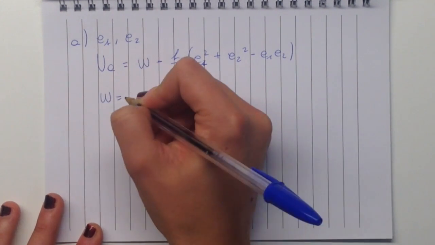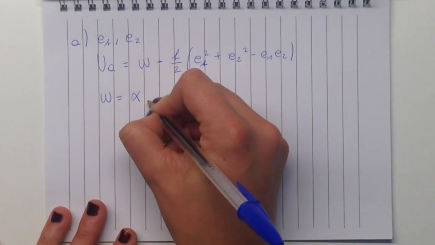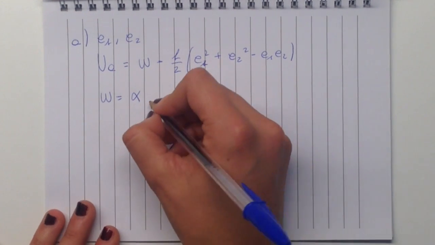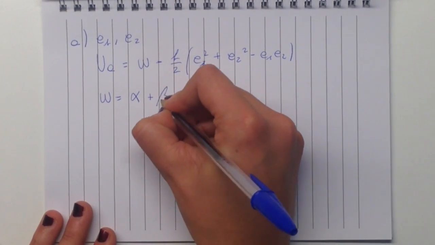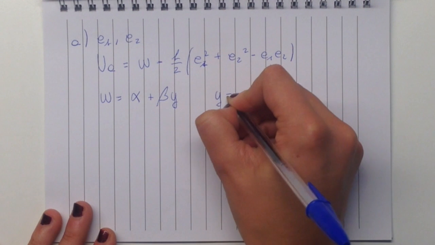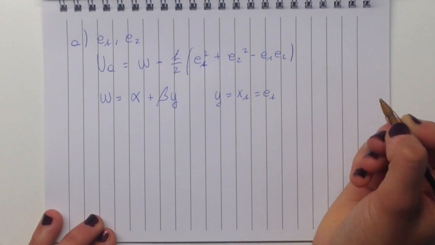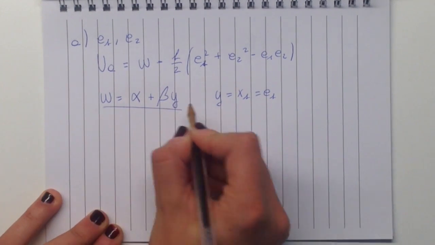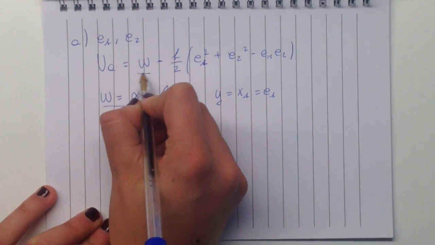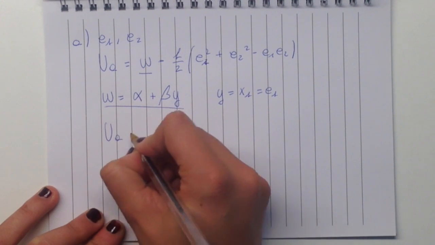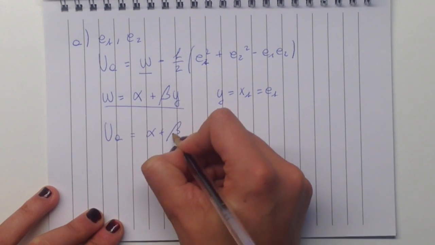We know that the wage is equal to a fee that the agent has to pay the principal for working, plus a percentage of y, being equal to the output of task 1, being equal to effort in task 1. So now that we know what wage is, we can substitute it in the utility function, and we get the following equation.